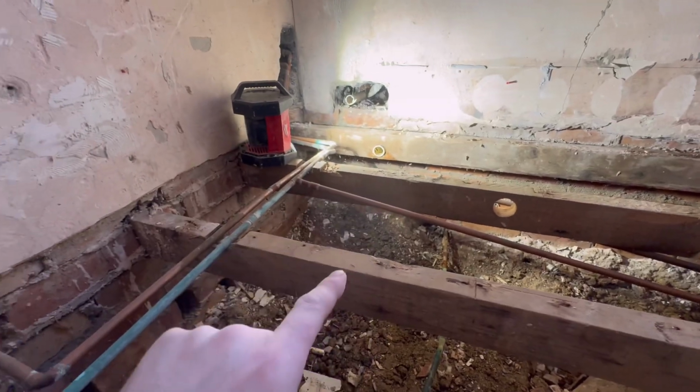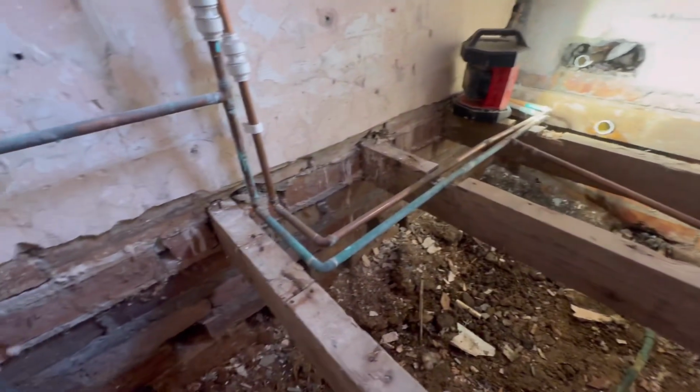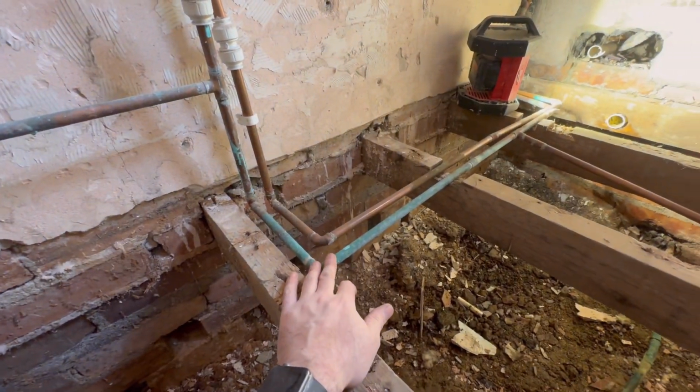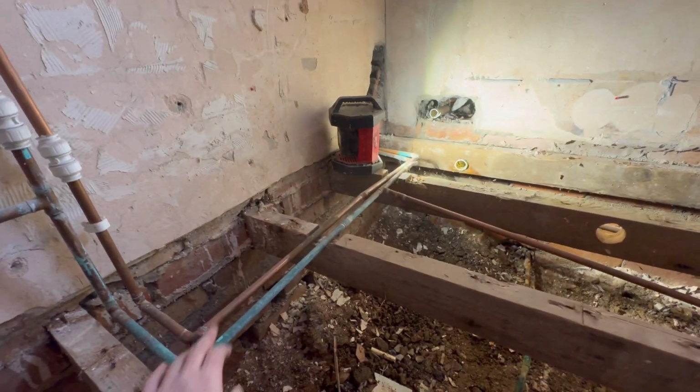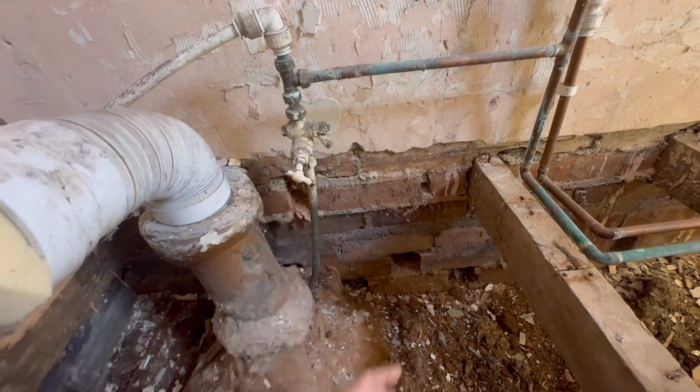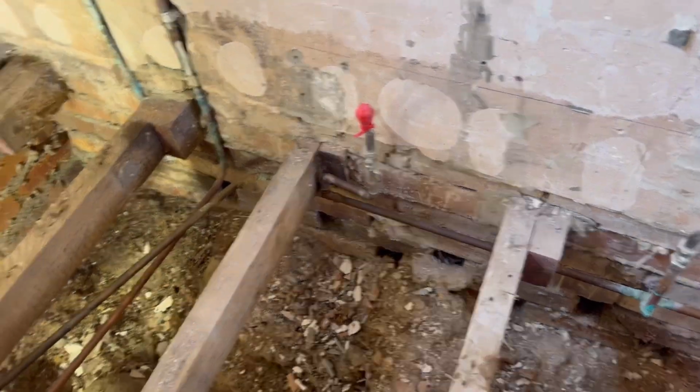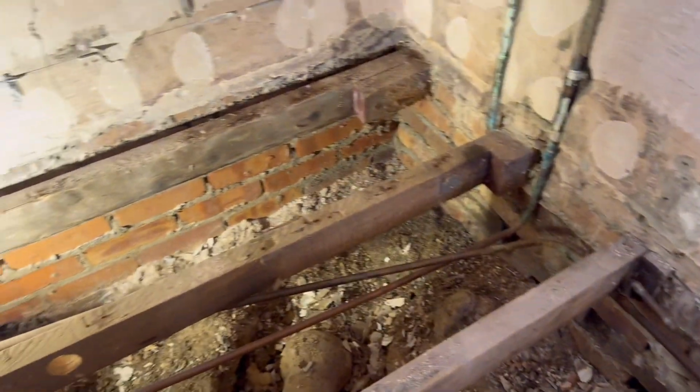We're going to be changing every single joist here. Here's the copper feeds, look, none of them were lagged, so we're going to get them lagged. Well, obviously we're going to repipe now, so I'm going to be repiping higher in here. We're going to put a new stopcock in, move that. We've got to sort the central heat in, lag all that, and change all the joists in here.